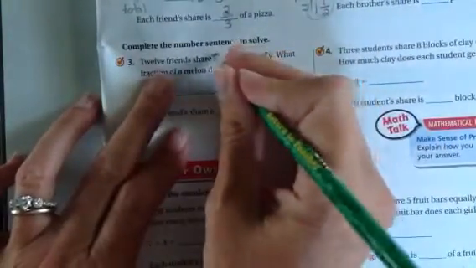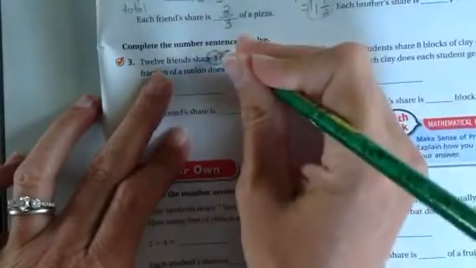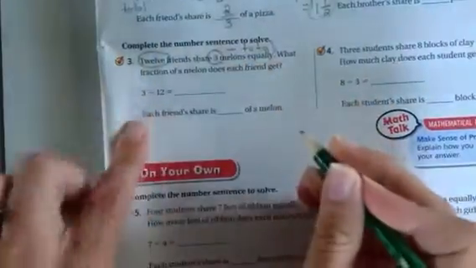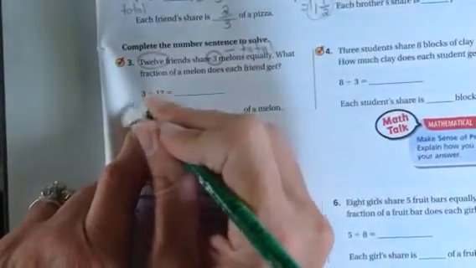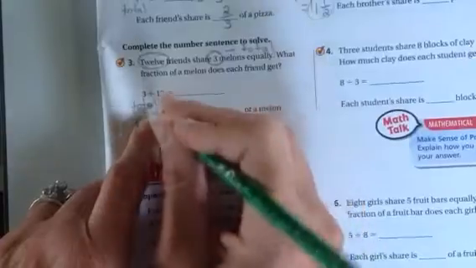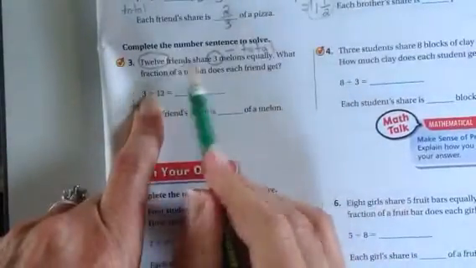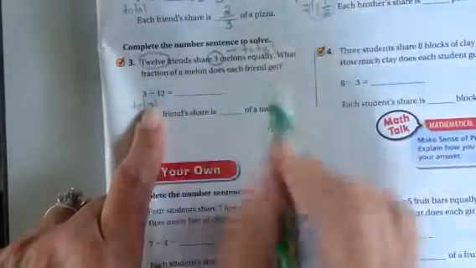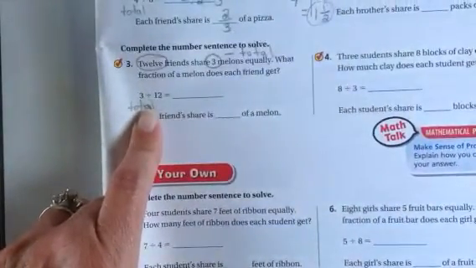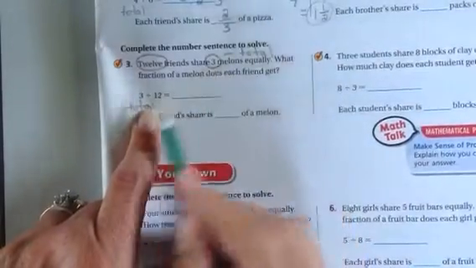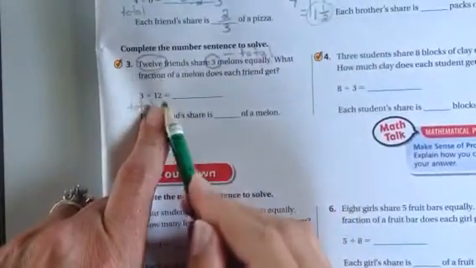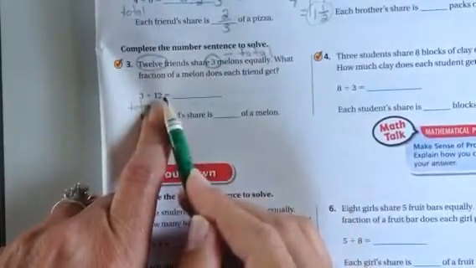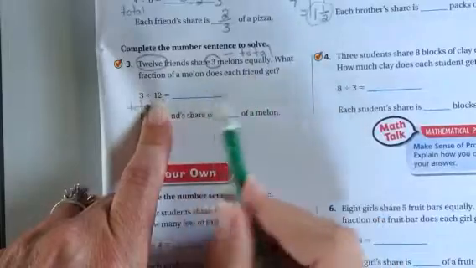12 friends share 3 melons equally. So the melons is what's being shared among the 12 friends. Okay, so again, the total comes first. Okay, so it's not 12 divided by 3, that would be backwards and would give us a completely different answer. So we have to really make sure that we're thinking about what is being shared and then how many people is it being shared among. 3 melons are being shared among 12 people. What fraction of a melon does each friend get?